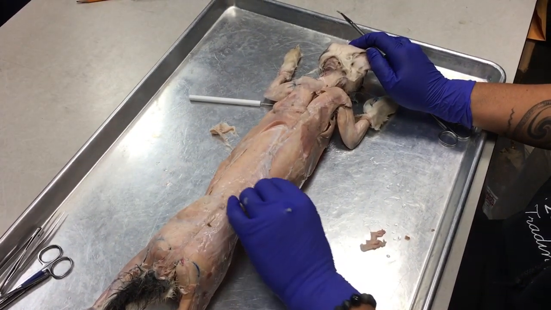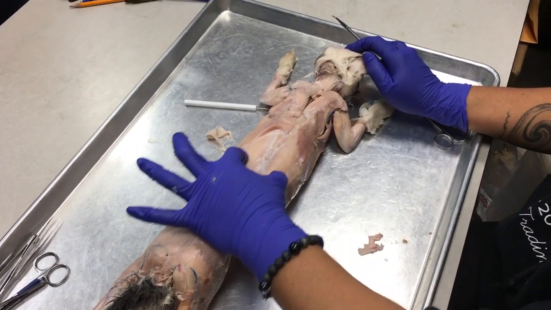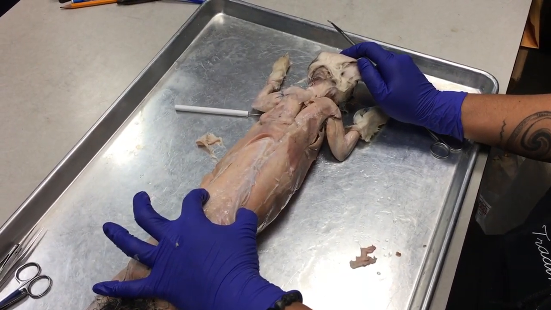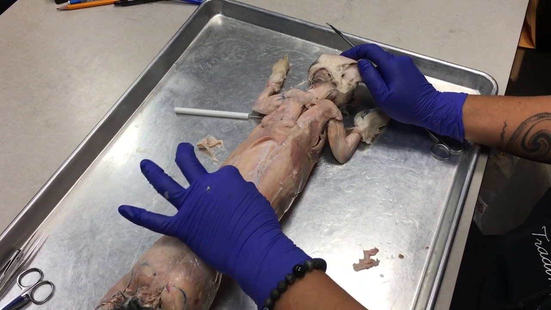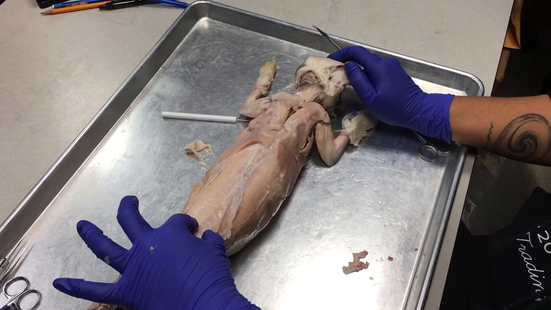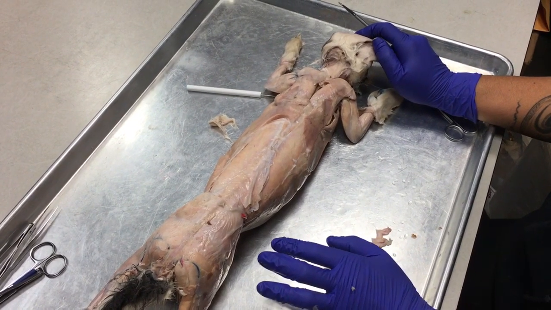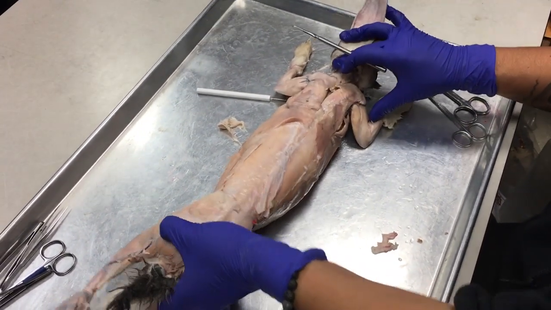And once we pick it up, we see these big sheet muscles right here, known as the erector spinae muscles. And then these more medial strips here are known as the multifidus muscles. Okay, moving back to the butt.